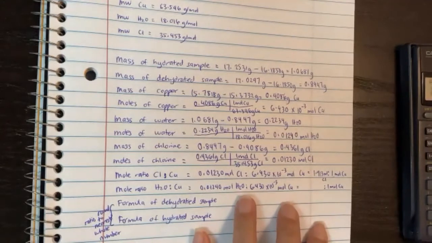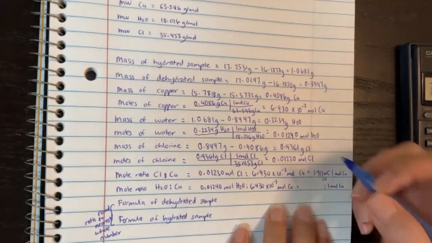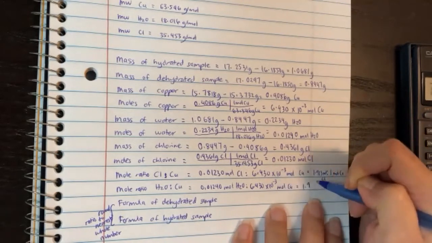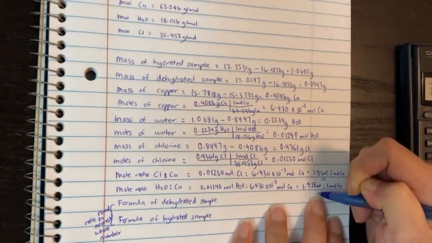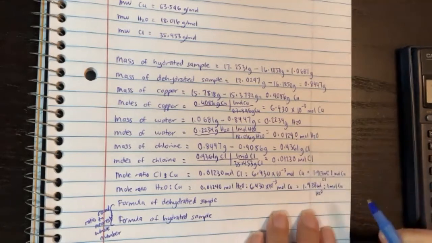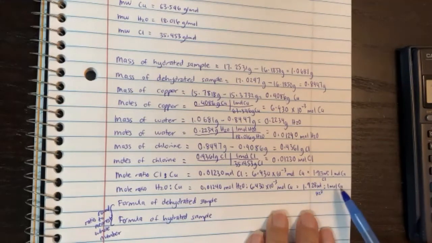So we'll take 0.01240 divided by 6.430 times 10 to the power negative 3. I get 1.928 moles of water. So this is my ratio, 1.913 to 1, 1.928 to 1.